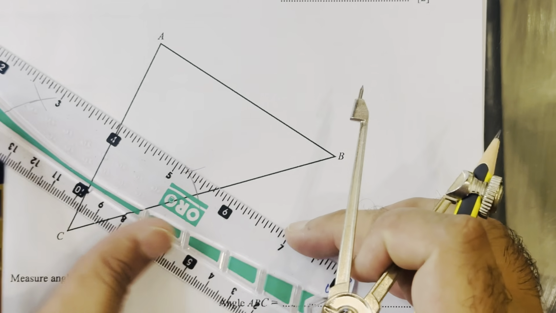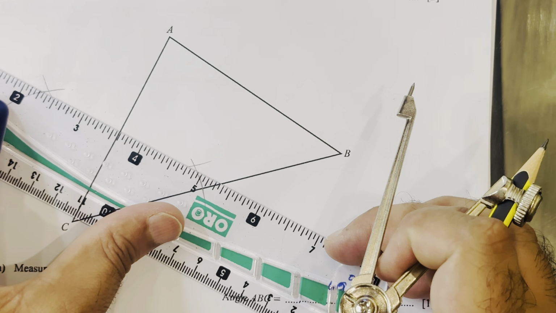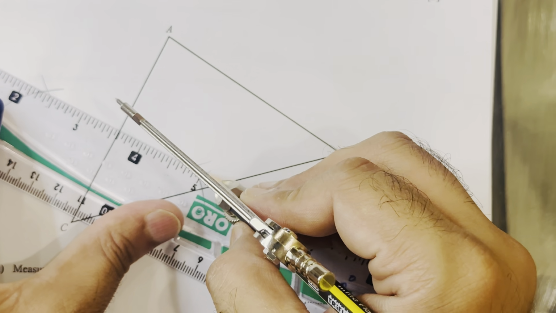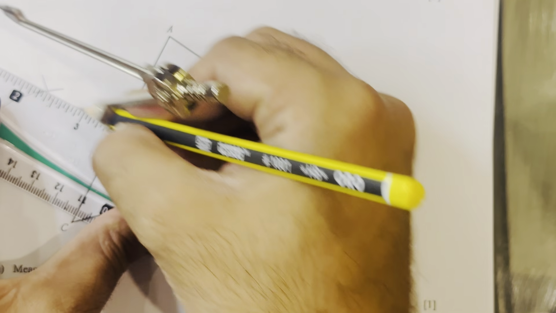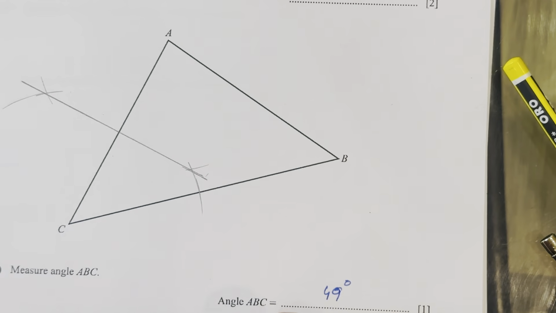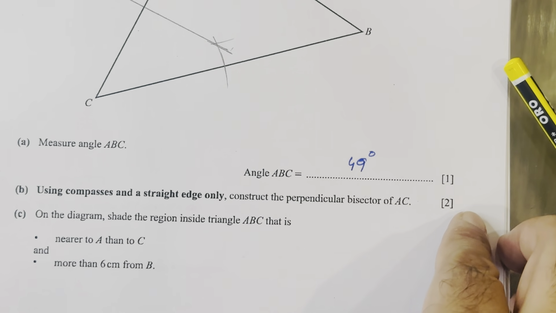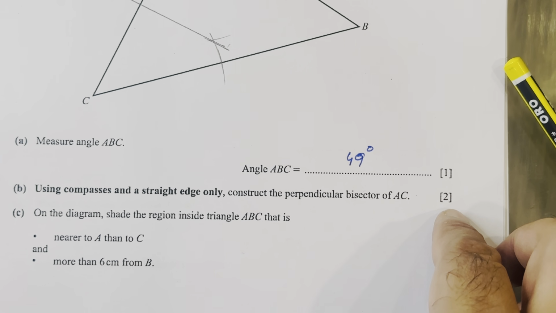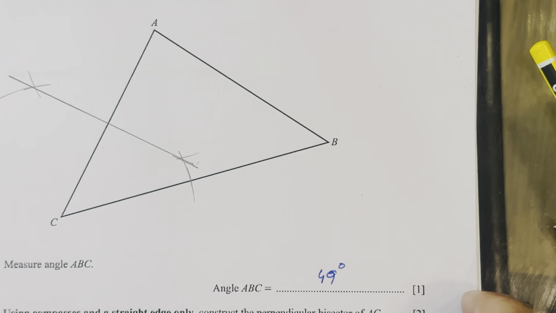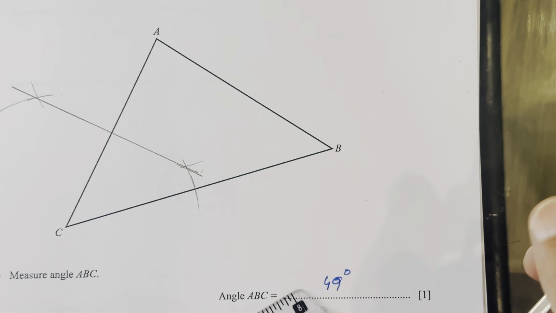Now you need to draw the perpendicular bisector. Now the next part is on the diagram, shade the region inside the triangle ABC that is nearer to A than C and more than 6 centimeters from B. So we're going to open the compass to more than 6 centimeters.